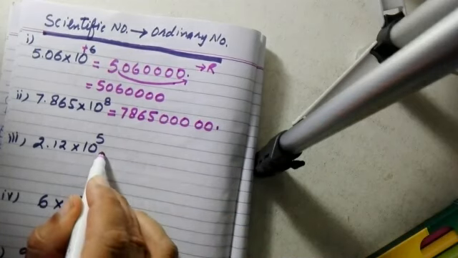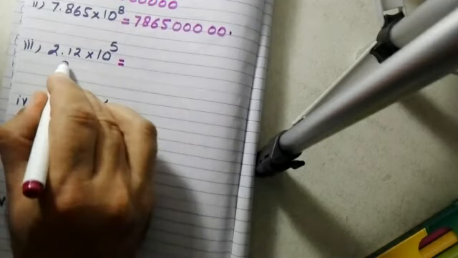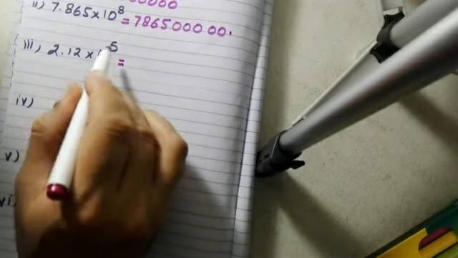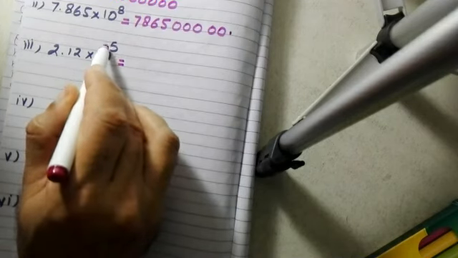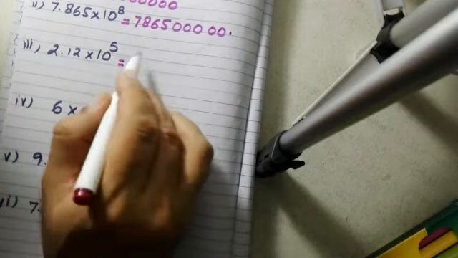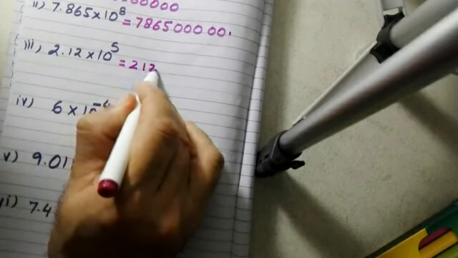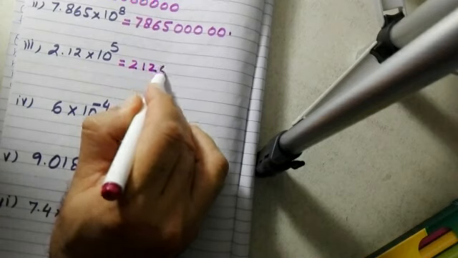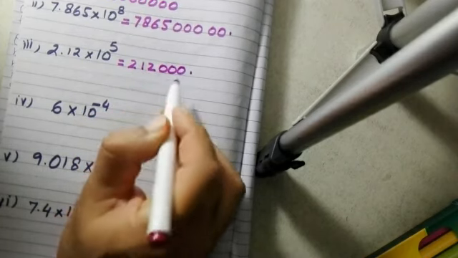Another example for 2.12 10 raised to power 5. In this case, you can see that 10 raised to power 5 is again a positive power. So what will you do? You would write 2, 1, 2, and write 3 more digits as zeros, and then place a sign.